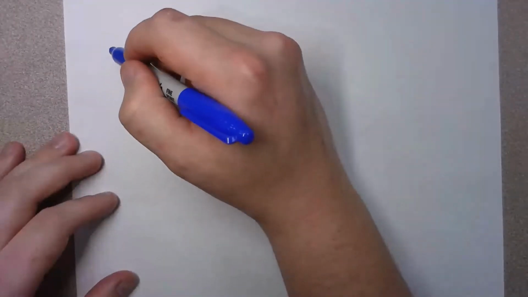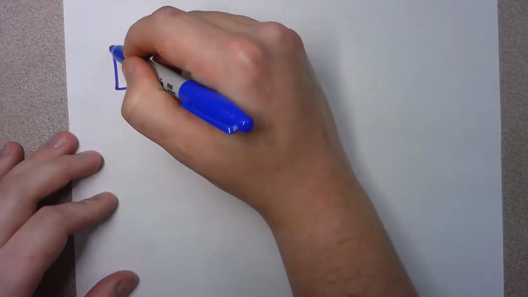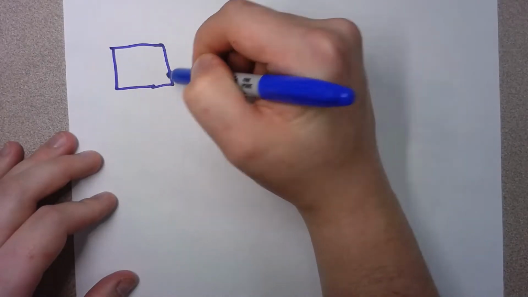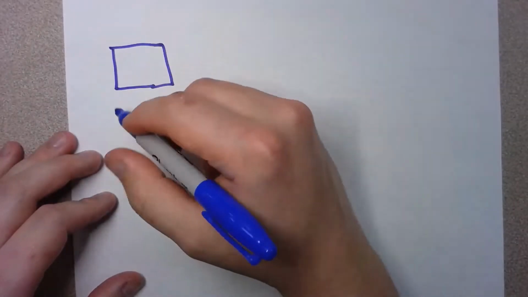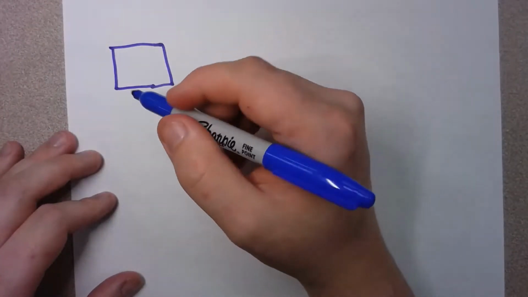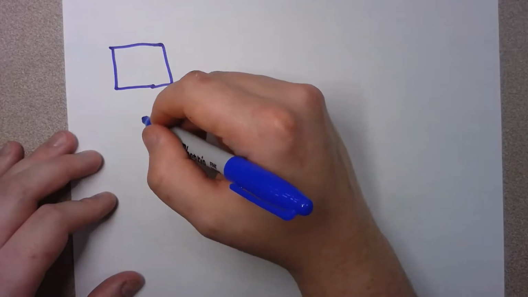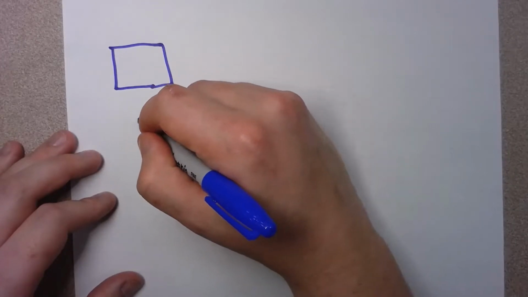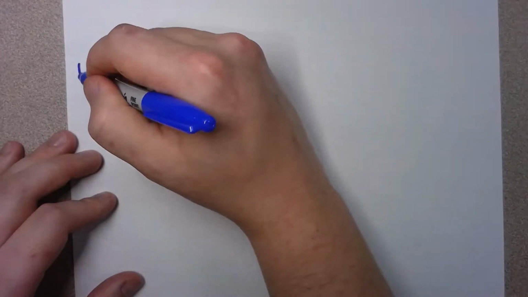If we're looking at something like a square, a square looks kind of like this, right? Squares or rectangles have two measurements that make them what they are: a base and a height.